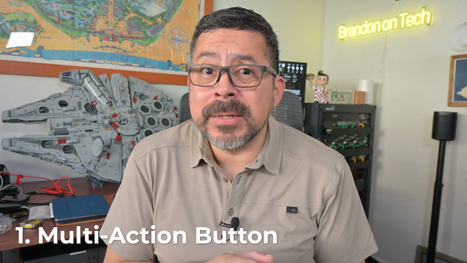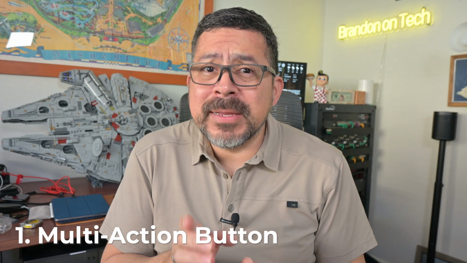One of the first things to try is creating a multi-action button. It's really easy to set up and it does just what you might think. Once you program it, the button can run multiple actions on a single press. Let me show you how to set it up.